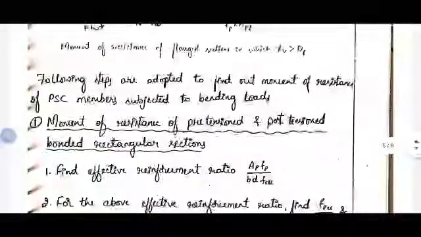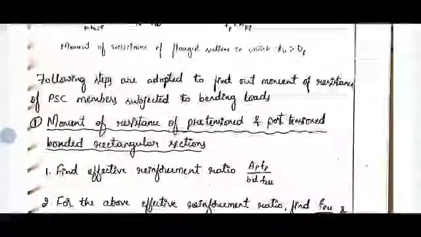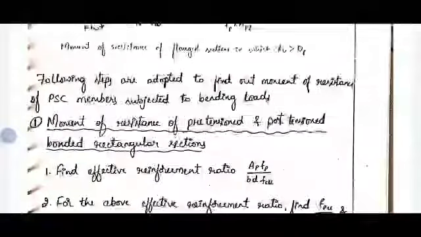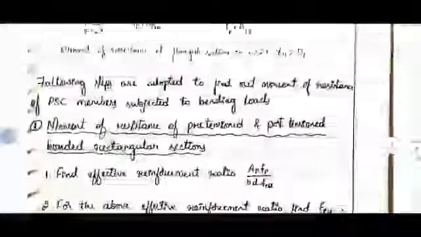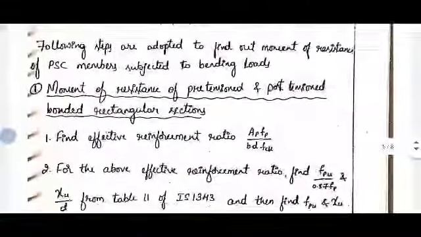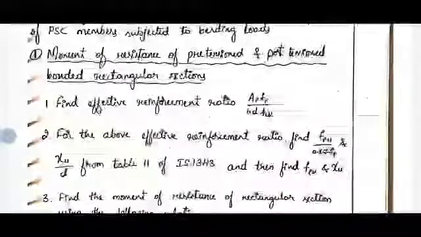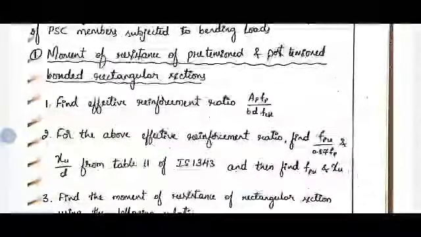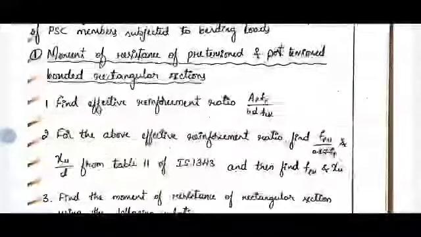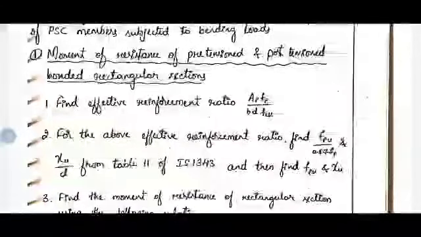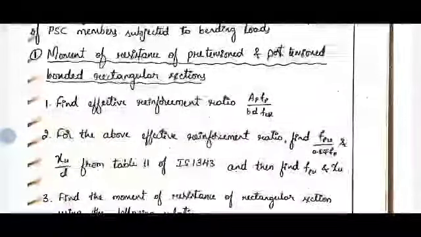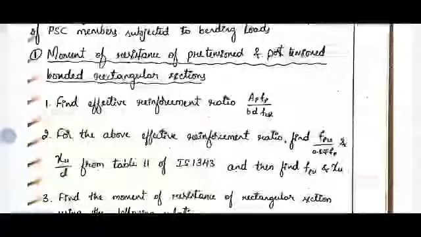So we have the procedure. The first one is the moment of resistance of pre-tension and post-tension bonded rectangular sections, that is, a rectangular section with bonded tendons. First we are going to calculate the effective reinforcement ratio required. For that we have the formula Ap fpu by b d fck. The descriptions of these terms are given in IS 1343 and you can refer to it for the procedure also. Here the effective reinforcement ratio is the ratio of the area of steel provided to the area of cross section of the section with its characteristic strengths.